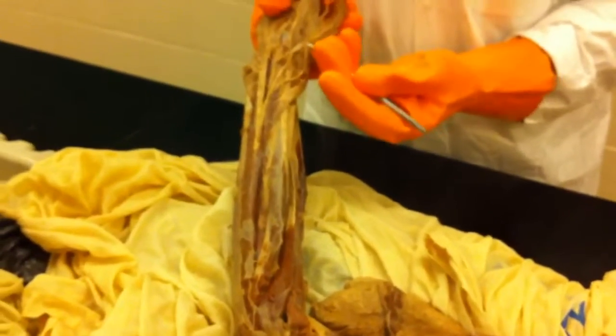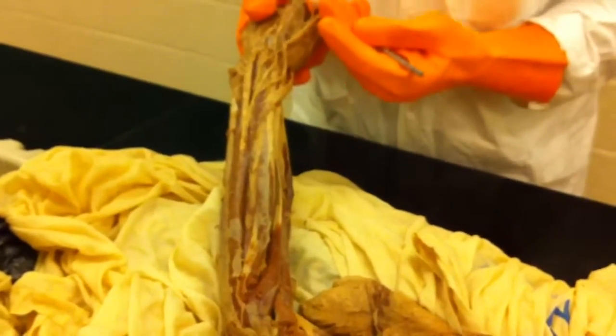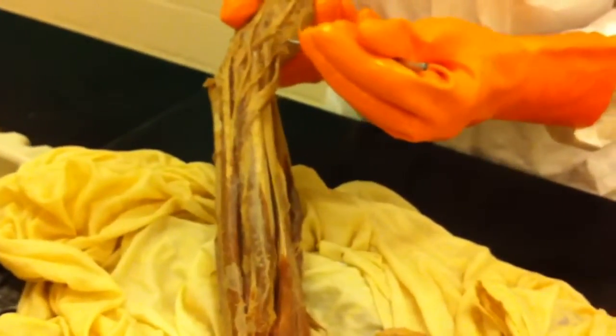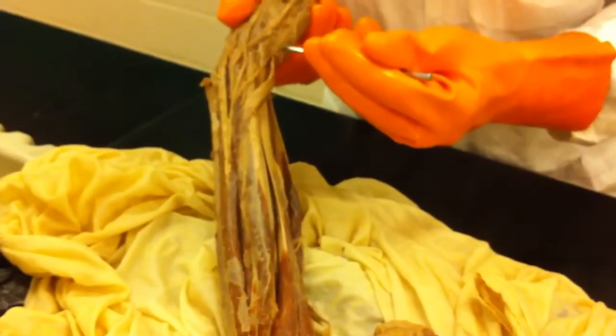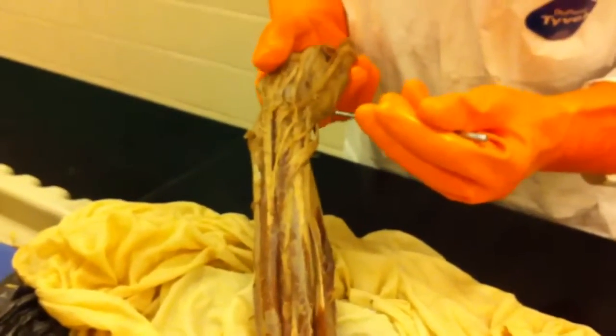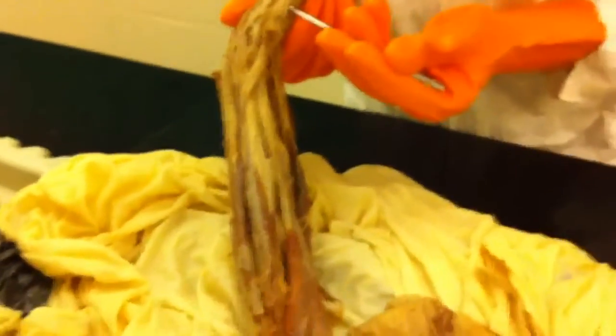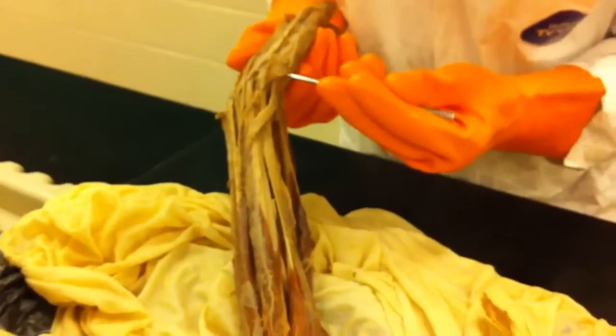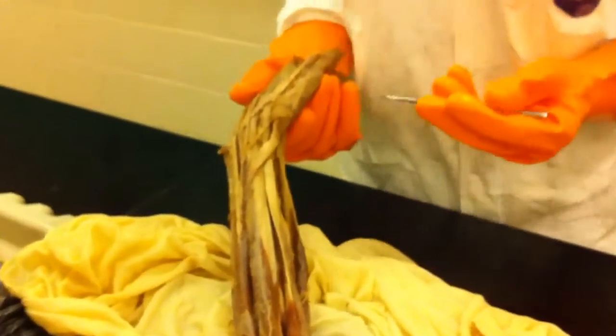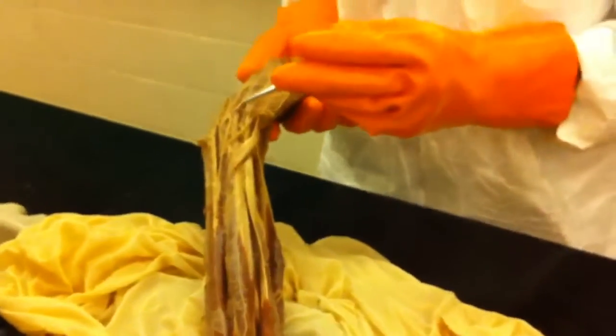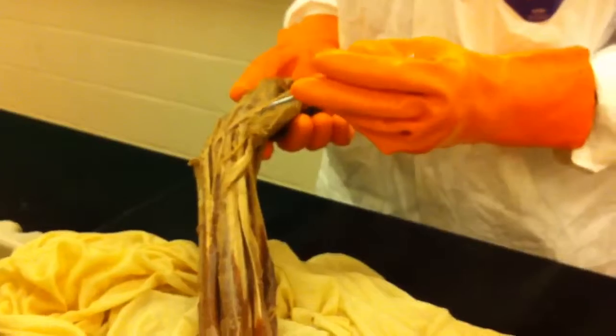That one's extensor pollicis longus. Yeah, the extensor pollicis longus. Extensor pollicis brevis. That one's not attached; its tendon is broken. I actually wrote that down. Those clues: pollicis brevis, broken tendon, lateral. And then what is this interval between the two extensor pollicis tendons?